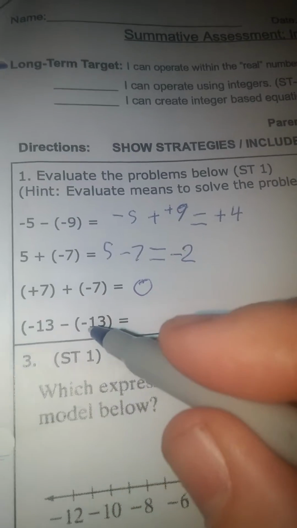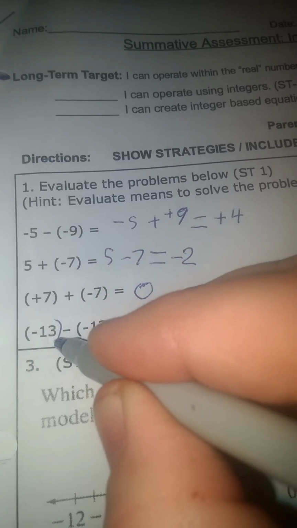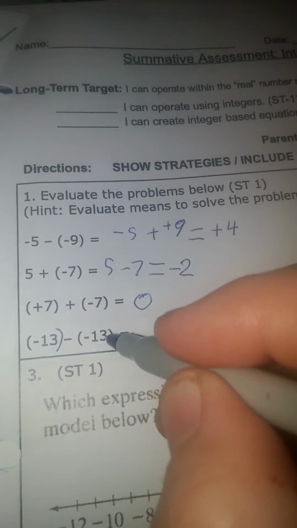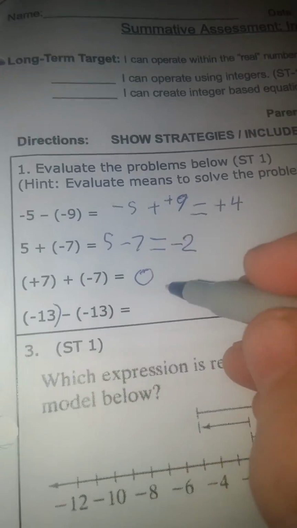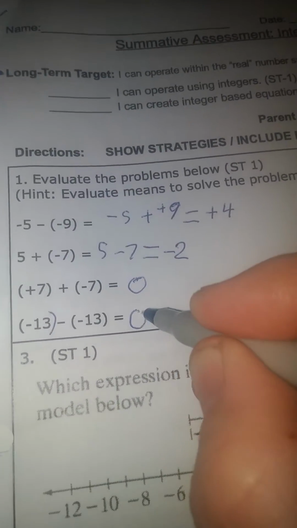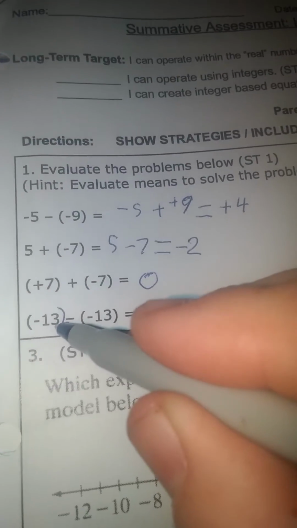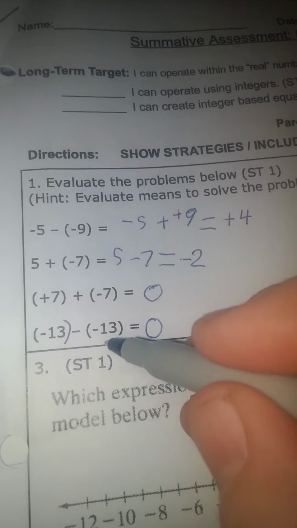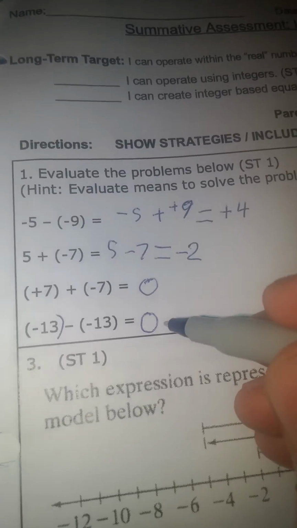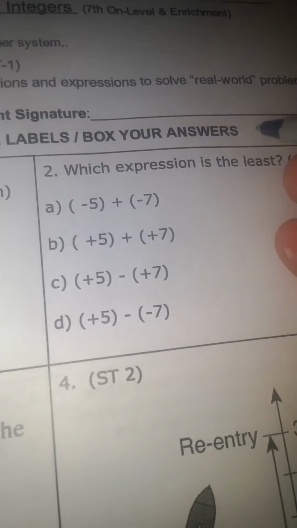-13 minus -13, we are simply saying we are subtracting the same thing from the same thing. Anytime you subtract the same thing from the same thing, we get 0. Another way to think of that is, how much bigger is -13 than -13? It isn't bigger, it isn't smaller, it's the same thing. Okay, let's take a look at number 2.